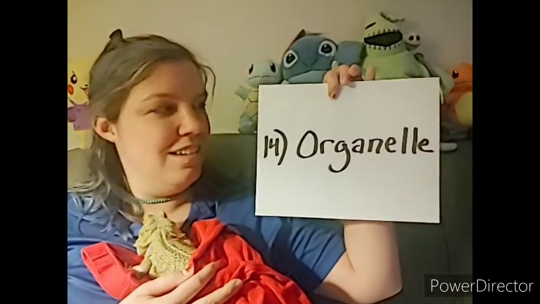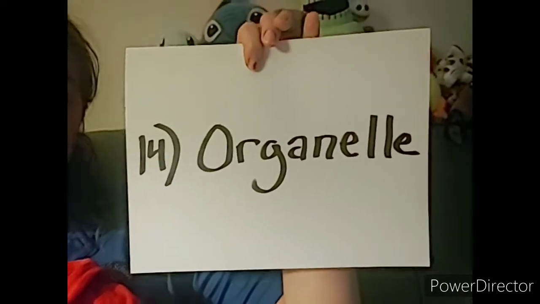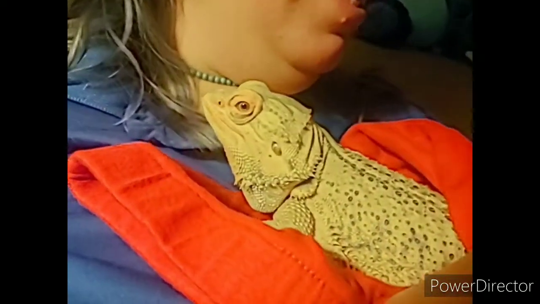What other things are inside the cells? Well, I'm glad you asked. A part of a cell inside is called an organelle. It's a cute little word. It means tiny organ, like how our body is full of organs, like our stomach. The cell is full of organelles because it's cute and small, like Eli.